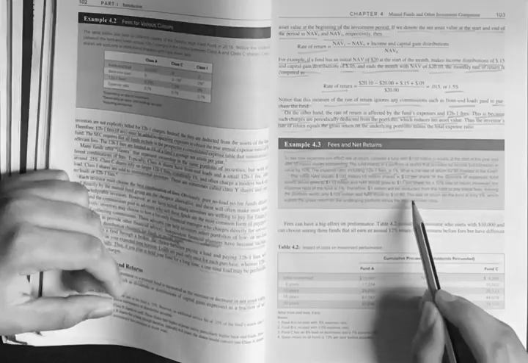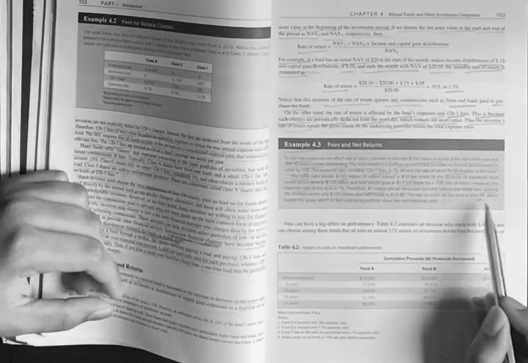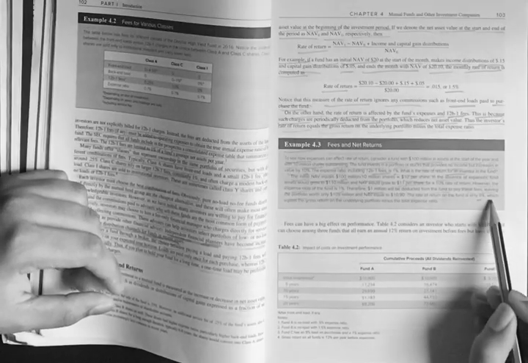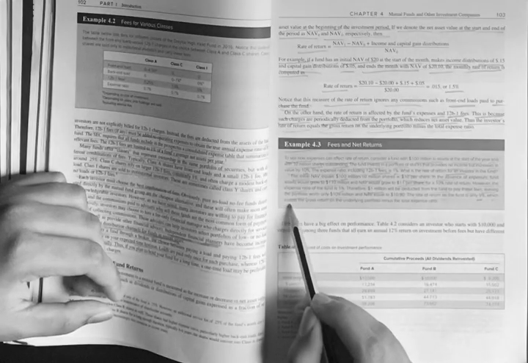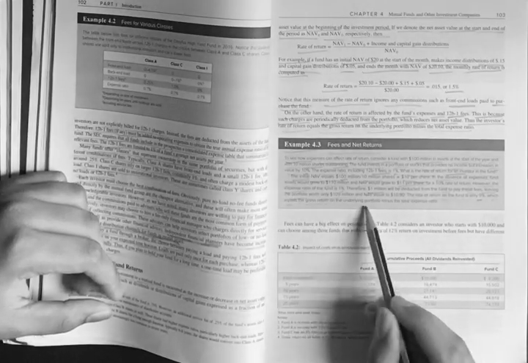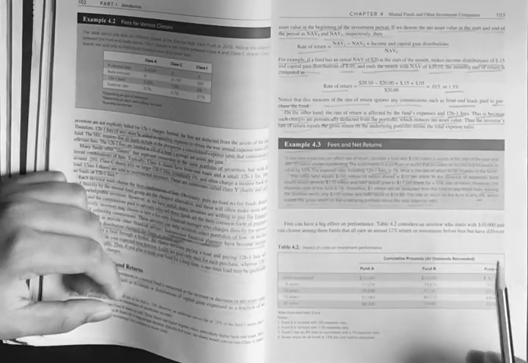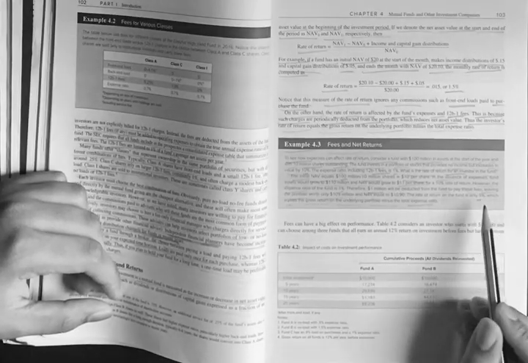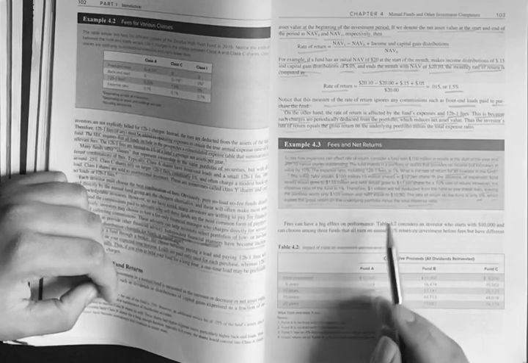The rate of return on the fund is only 9%, which equals the gross return on the underlying portfolio minus the total expense ratio.